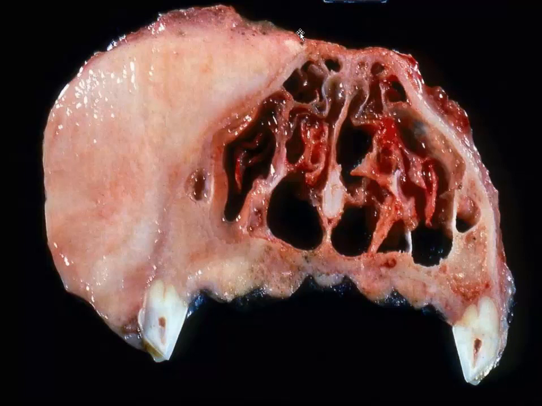In a retrospective of fibrosarcomas, out of 31 cases, this was 10 of them. They're also a little different in that they tend to be much more susceptible to radiation treatment or other forms of chemotherapy, much more than other types of fibrosarcoma. So this is the maxillary fibrosarcoma of large breed dogs.